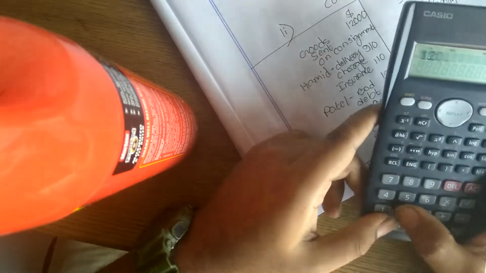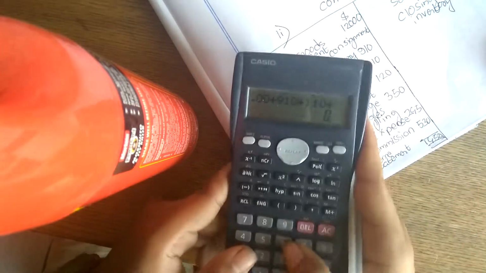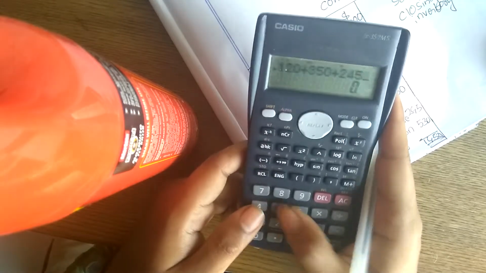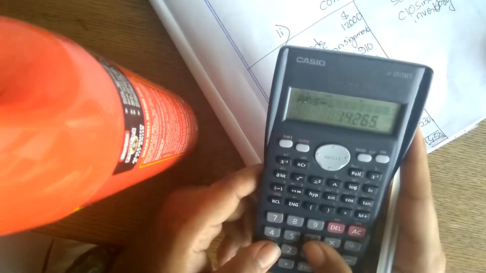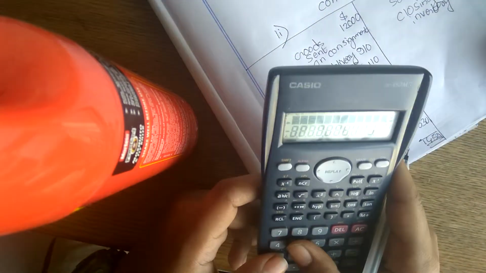And so let's calculate this side. So it will be 12,000 plus 910 plus 110 plus 120 plus 350 plus 245 plus 530. So it will be 14,265 minus 14,521.